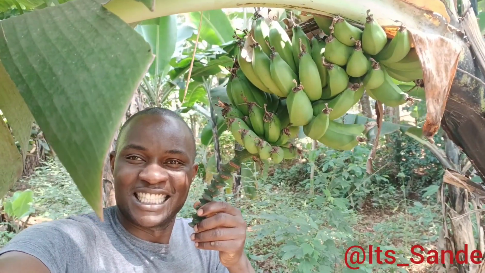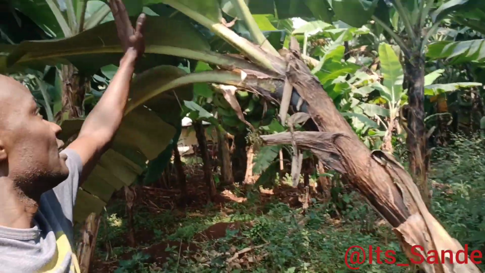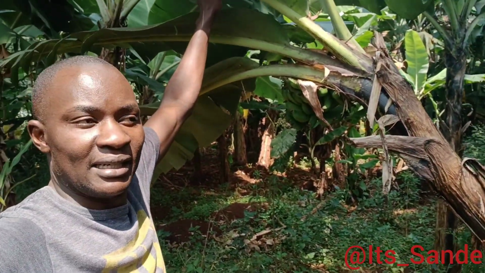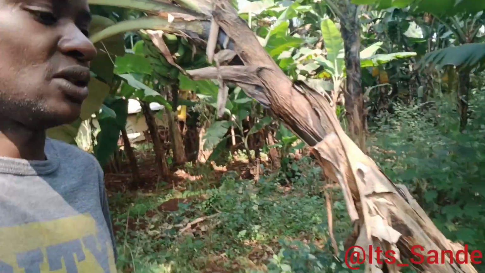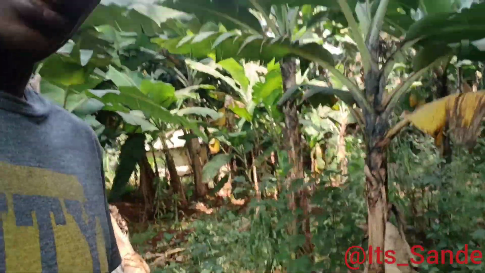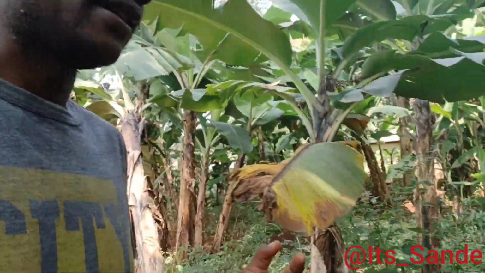We have another small banana here. This one is a banana. You see they are very short compared to the plantains. Bananas are very short, almost my height. But for the plantains, they are tall. That's the difference.